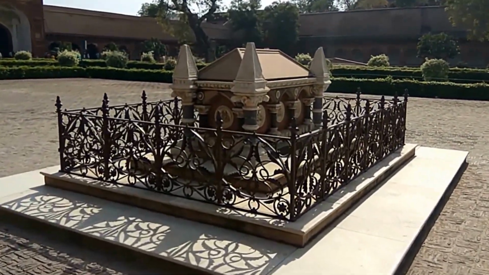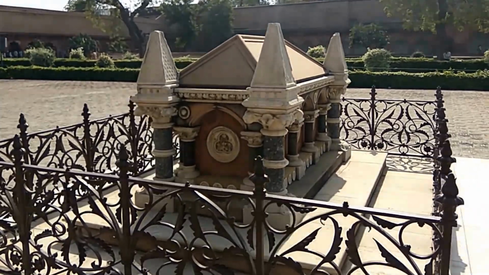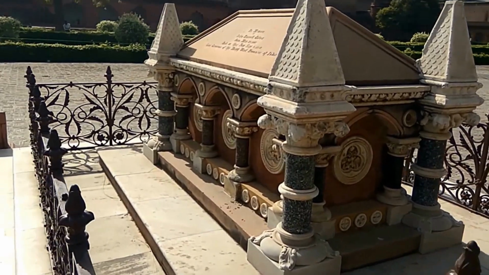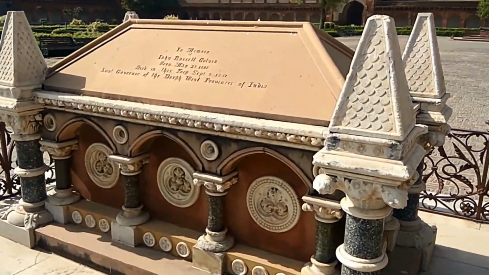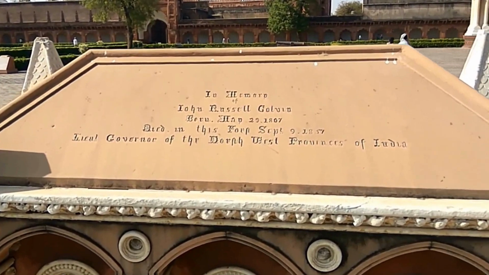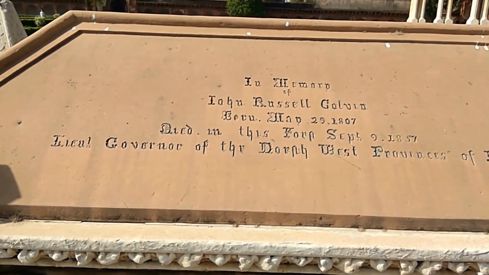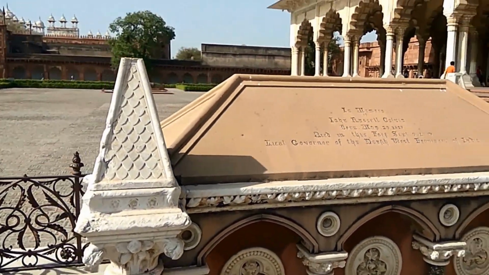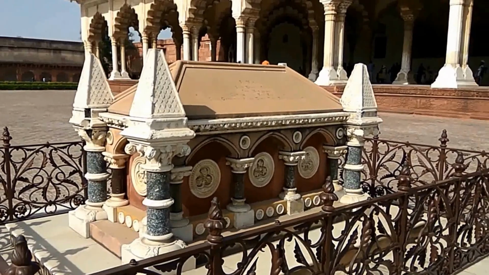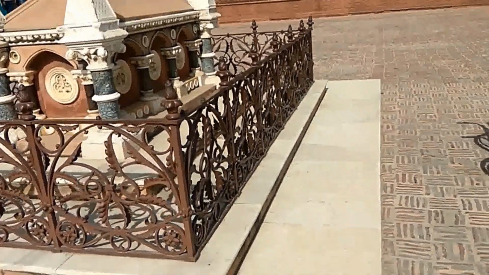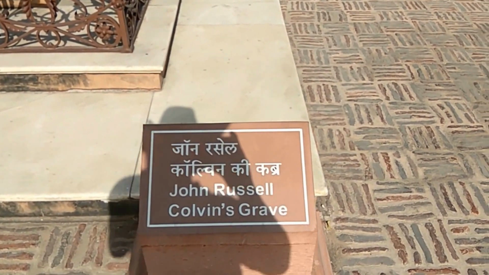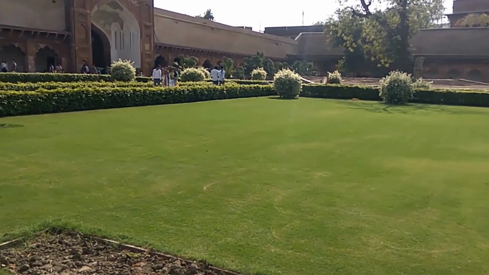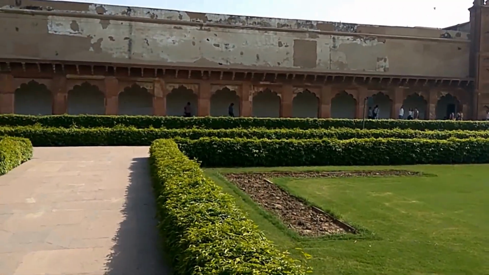Here we can see something interesting. I don't know what this is, but I think it's protected with fencing around it. And let me see what this is. In memory of John Russell, the final governor of... maybe it was built in memory of a British governor. Yeah, John Russell Colvin's grave. It's actually a grave of John Russell, who was the final governor.